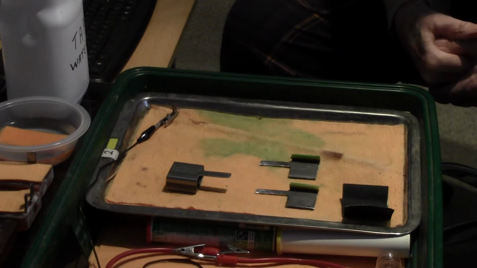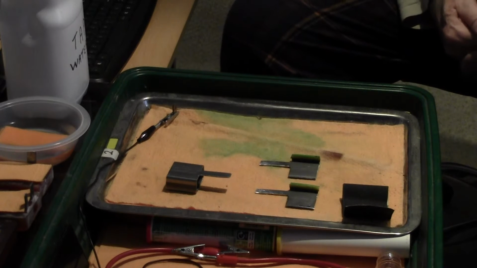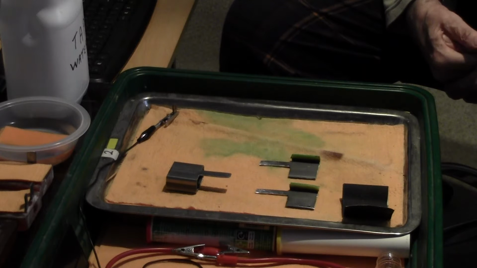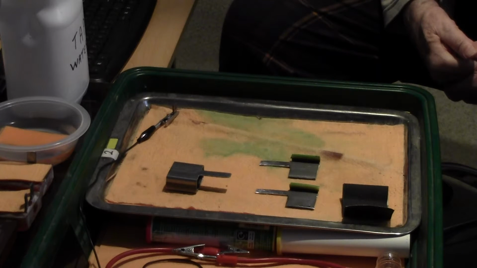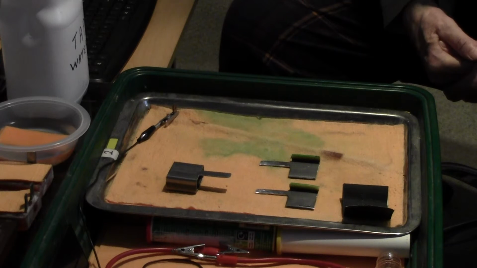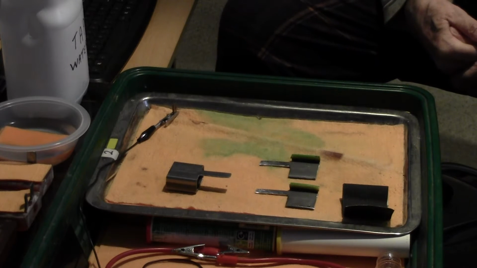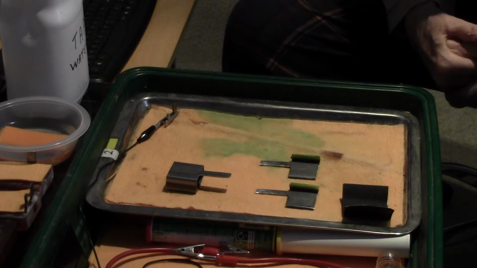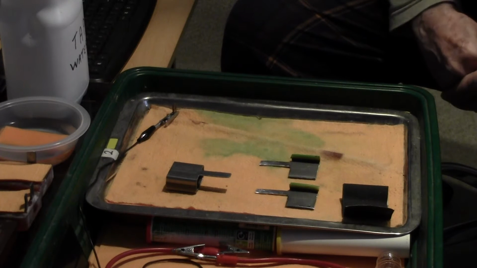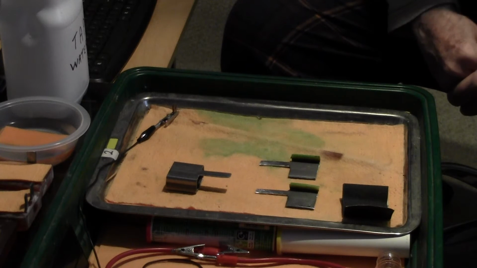That means that there has to be electrical energy, there has to be metal, and there has to be an electrolyte, which is a chemical. If you take away any of these parts, corrosion stops.